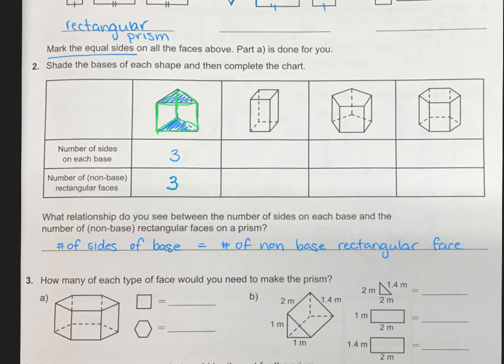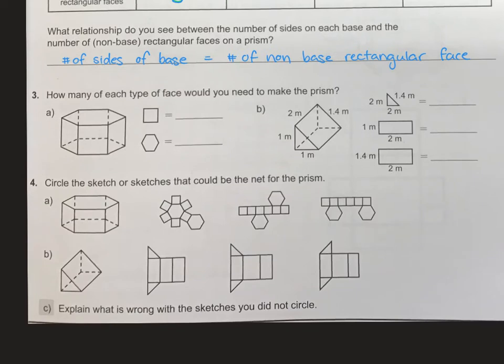to the other base. Question 3 asks how many of each type of face would you need to make the prism? So how many rectangles or squares would we need for this shape here? We would need 6. And how many sides does the hexagon have? It has 6 as well. So we should see a continuing pattern. Now, the difference when you get to B is you need to figure out which rectangle goes where, because they've given you specific measurements. So you'll need to figure those out on the shape.